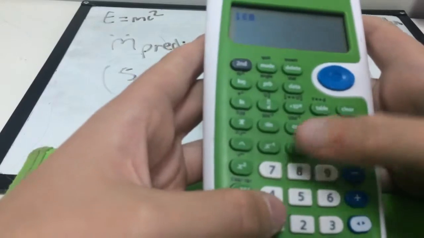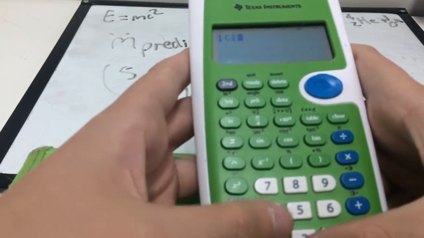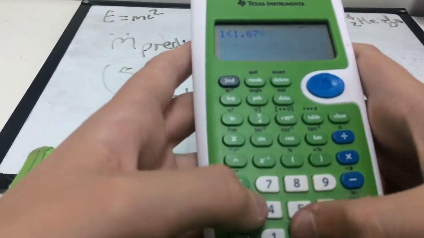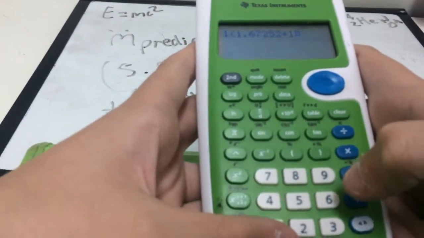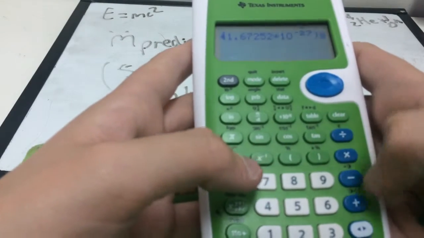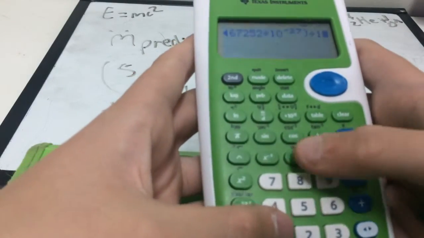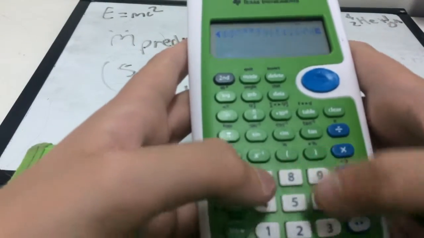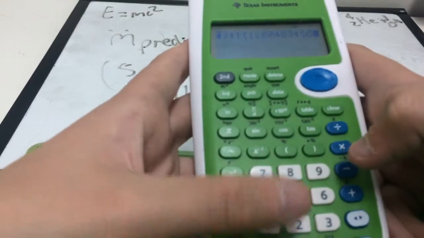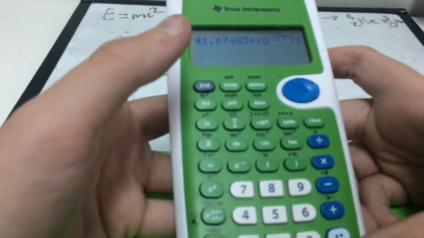I'm going to do it the exact same way. I'm even going to put ones in the front here. So one. Let's do the proton first. Always use brackets. Plus 1 times 1.67483 times 10 to the negative 27. And you ready? This gives the exact same number.